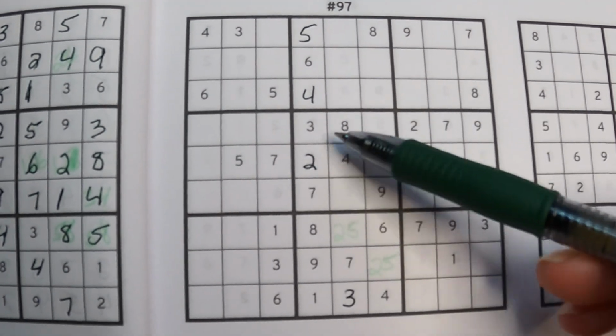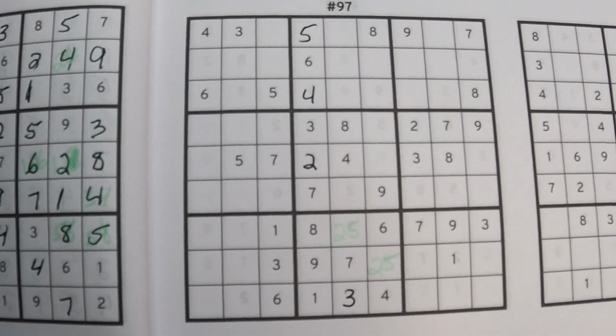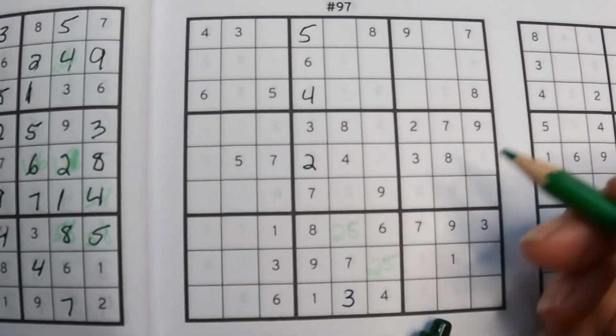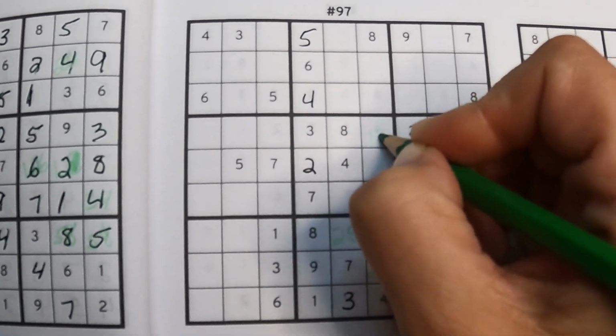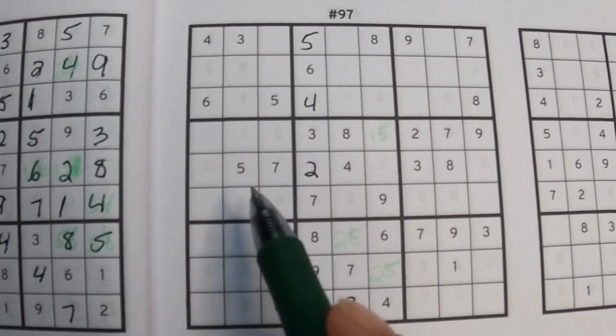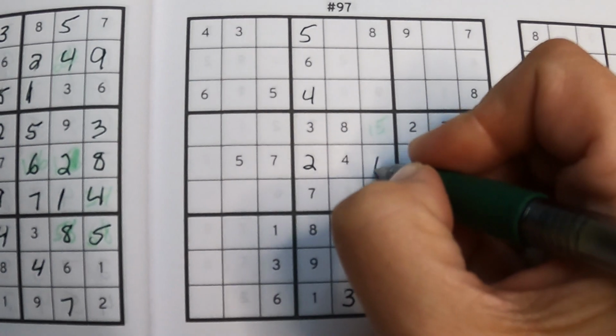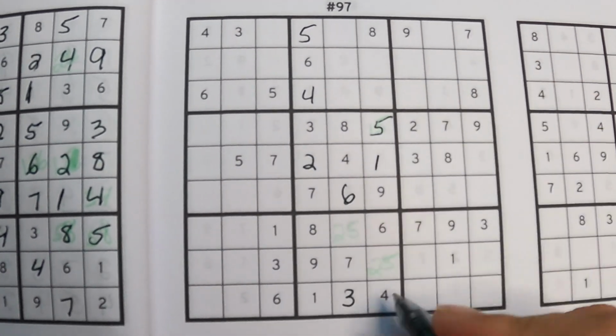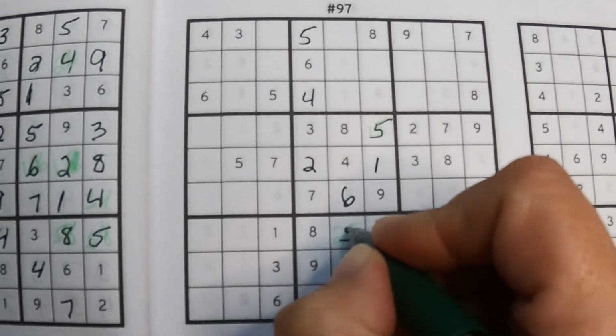This box then, we're missing a 1, 5, and 6. We've got a 6 here, so 1, 5. We've got a 5 here with that 6. This is our 1, 5, 6. And that 5 makes this our 2 and our 5.